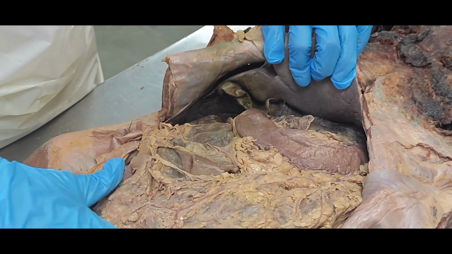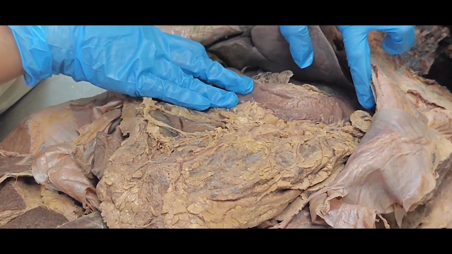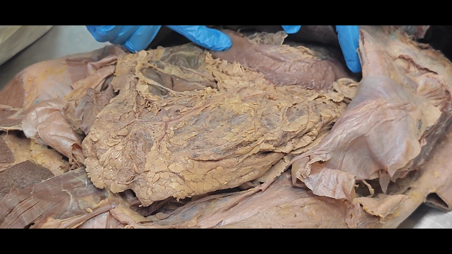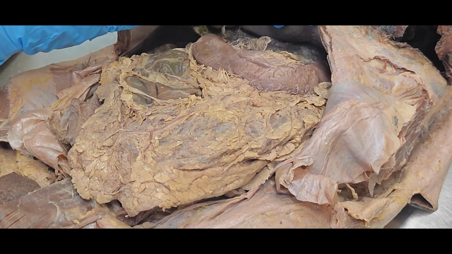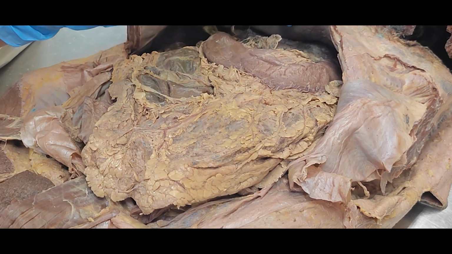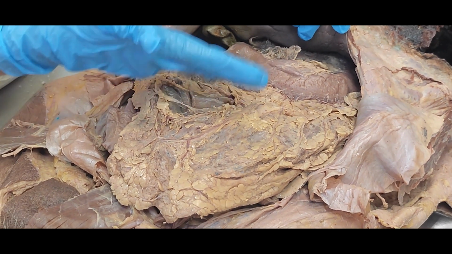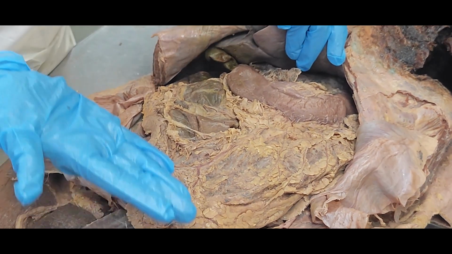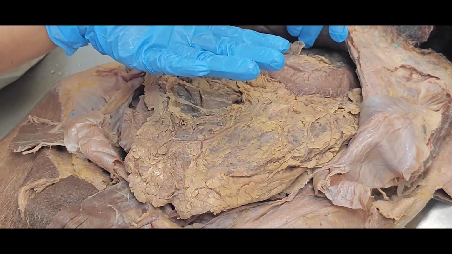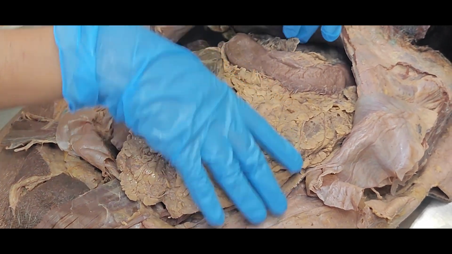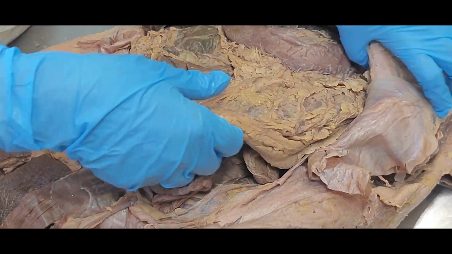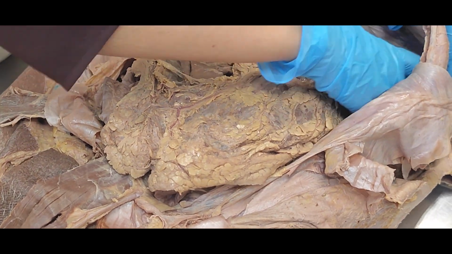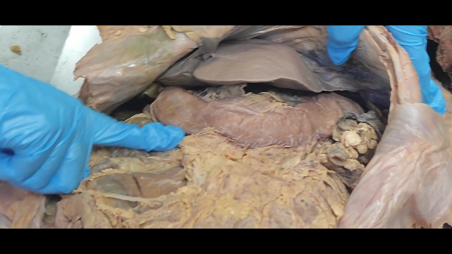This is greater omentum, which is hanging through the greater curvature of the stomach. Previously, we studied the derivatives of ventral mesogastrium. Now we will study the derivatives of dorsal mesogastrium. This greater omentum is derived from the dorsal mesogastrium. So this whole is greater omentum.